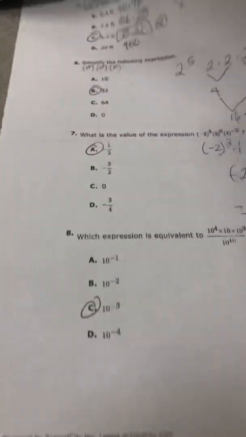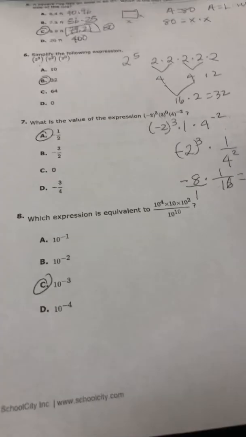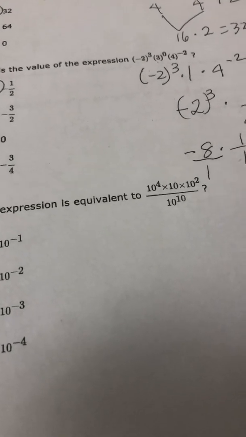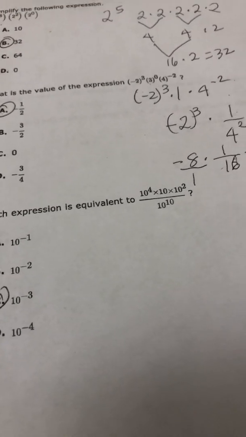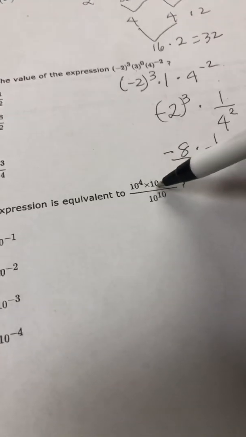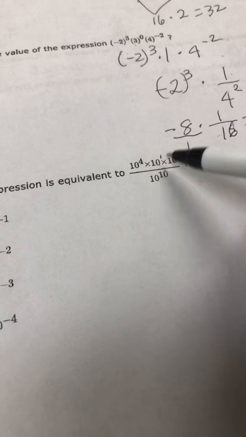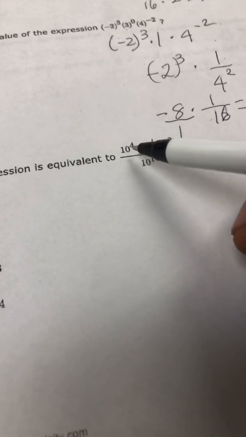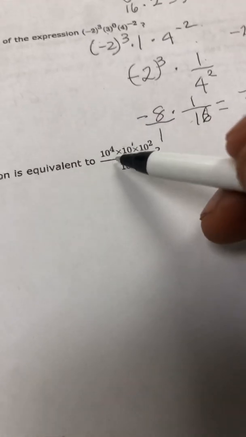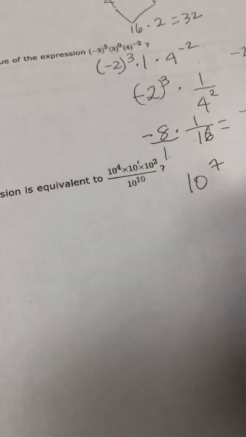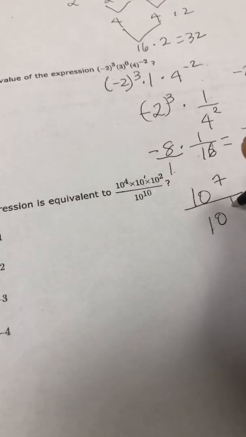Last one. Which expression is equivalent to 10 to the power of 4 times 10 to the power of 2 divided by 10 to the power of 10? So if it's just 10 like this, it means 10 to the power of 1, okay? Now, if the bases are the same, you add the exponents for multiplication, okay? So I'm going to add my exponents. 4 plus 1 plus 2 is 7, right? So I have 10 to the power of 7 over 10 to the power of 10.